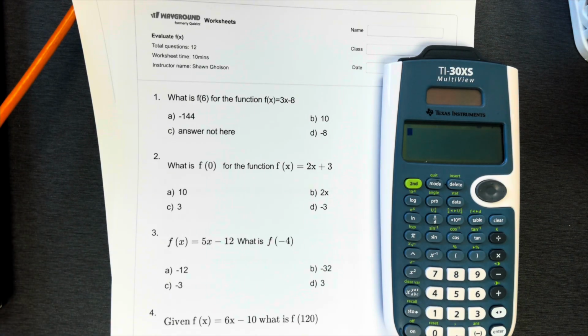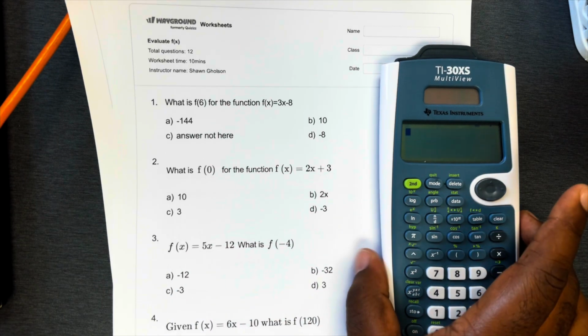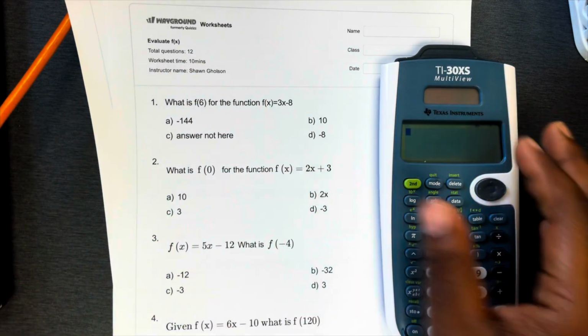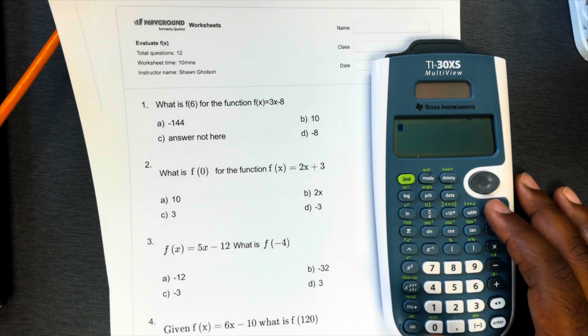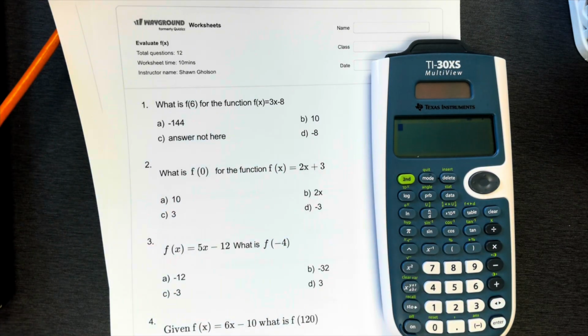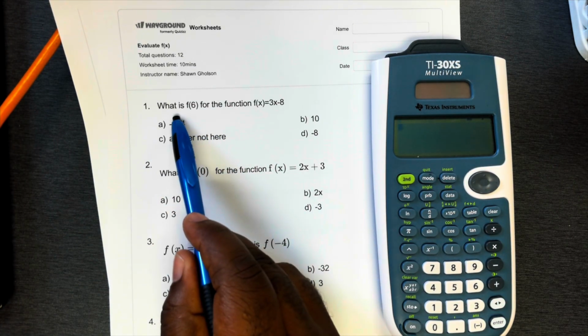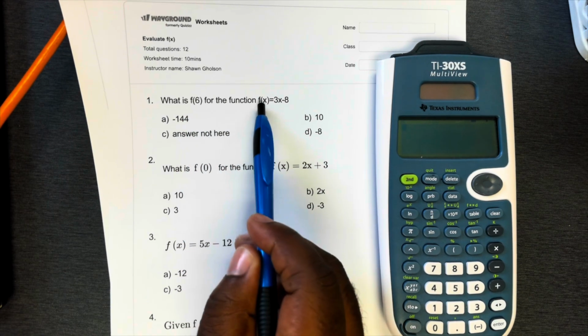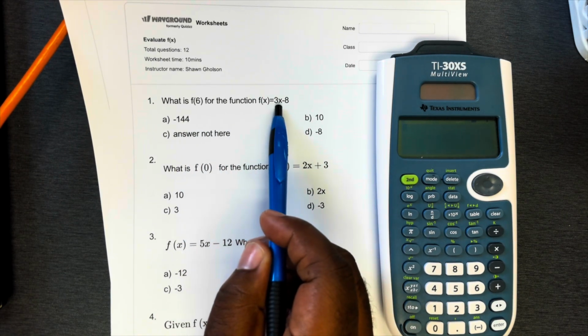Okay, so the first thing I want you guys to understand, the biggest shortcut to passing the GED math test is learning how to use the calculator. So the first thing I want to show you is how to store things in the calculator. For example, let's look at this problem right here. It reads, what is f of 6 for the function f of x equals 3x minus 8?